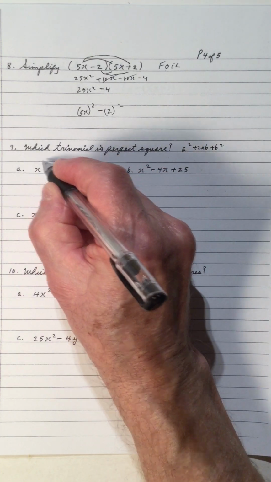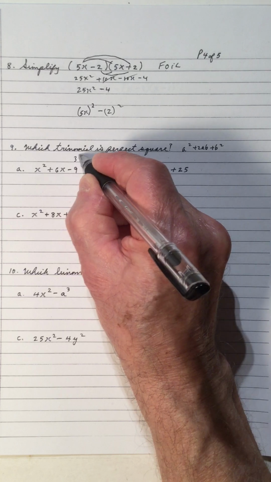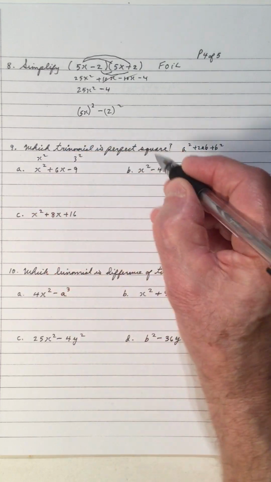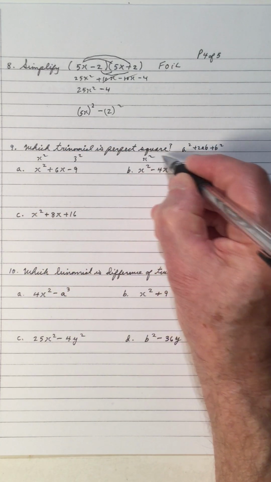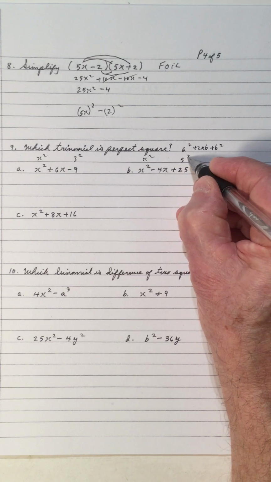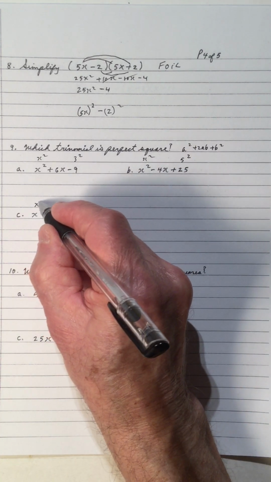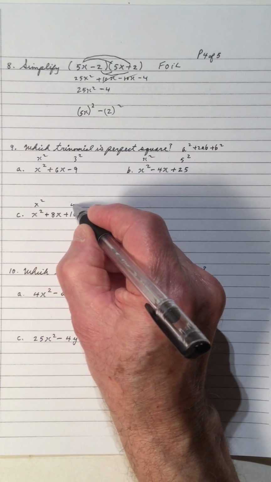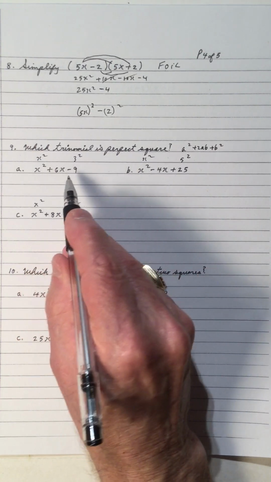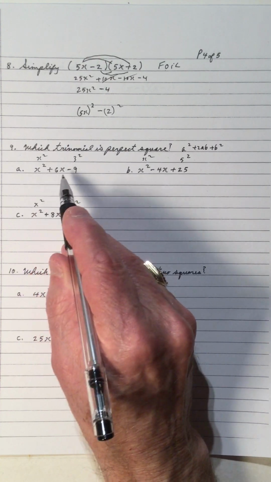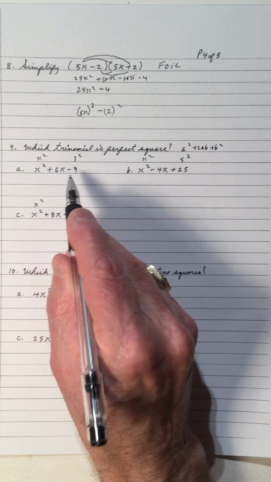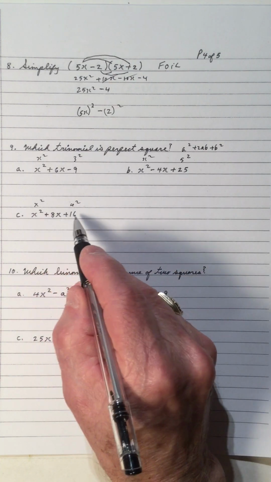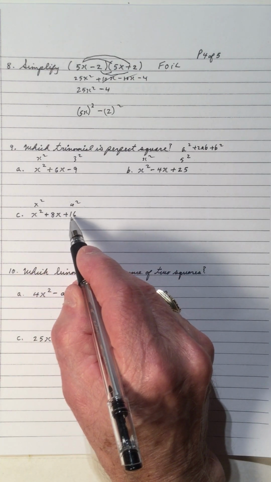So that's x squared, that's a 3 squared, and that's an x squared. This one is an x squared, and this one is 5 squared. This is an x squared, and this is 4 squared. So the first and last terms have to be perfect squares. So x squared, 9, 25, x squared, 16 are perfect squares.